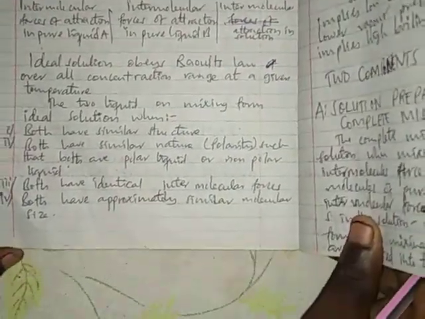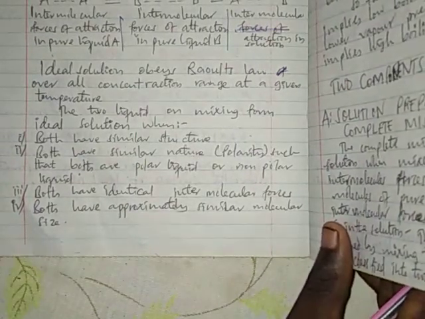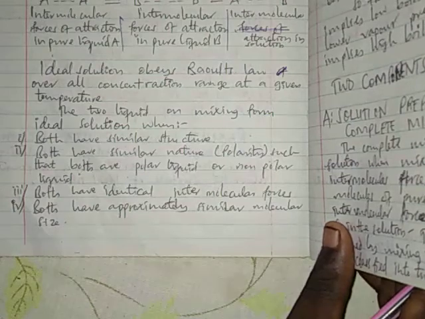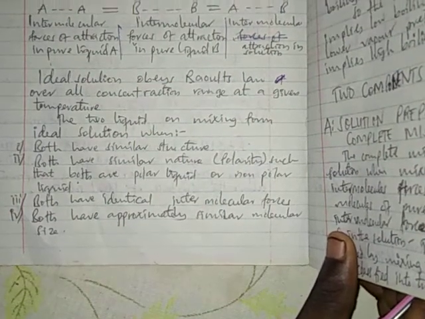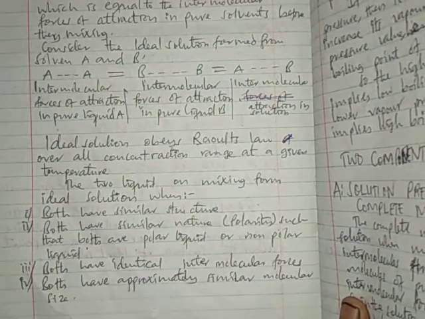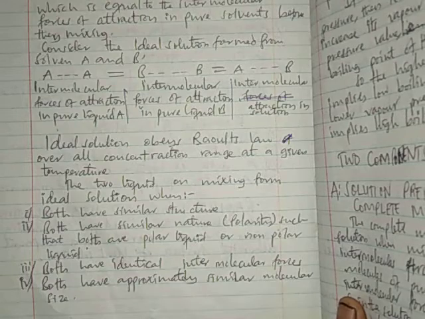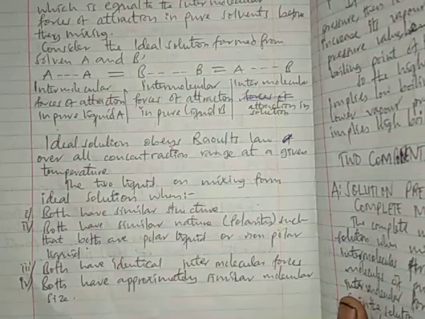We discussed the nature of the ideal solution, the intermolecular forces of the liquids which can form the ideal solution, and we said the intermolecular force in the pure liquids must be equal to the intermolecular forces in the mixture or in the solution.